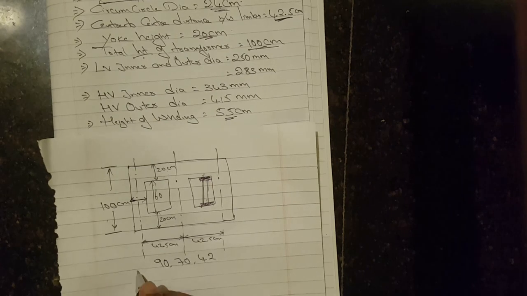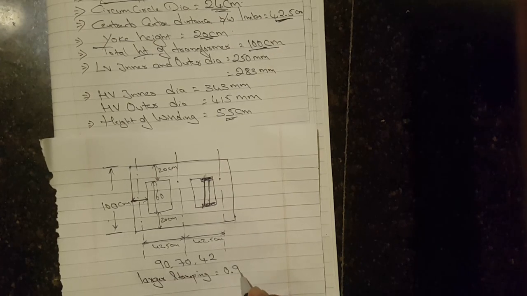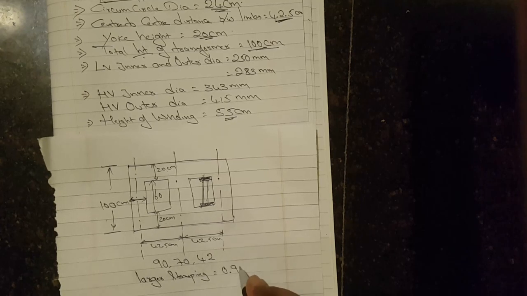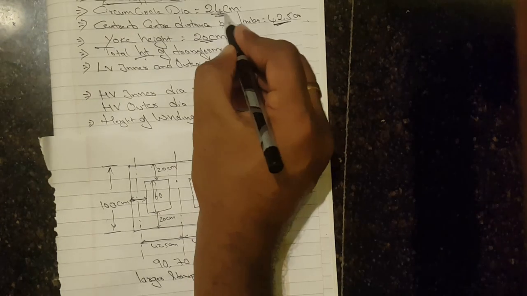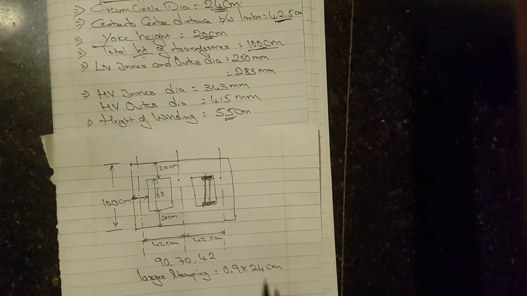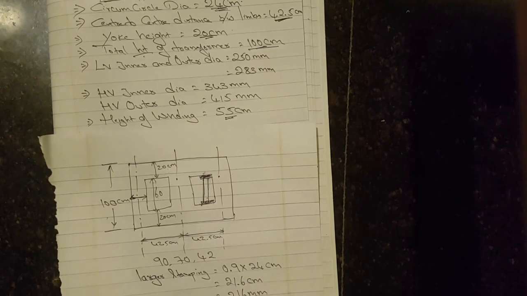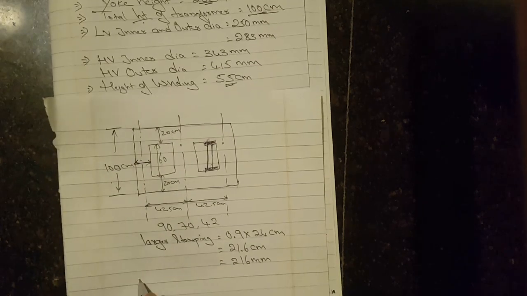So let us calculate the larger stamping first. It is also called the larger stamping. It is 90%, nothing but 0.9 of the circumcircle dia. What is the circumcircle dia? It is 24 centimeter. So 0.9 times 24 centimeter is 21.6 centimeter, or else 216 millimeter. Clear?